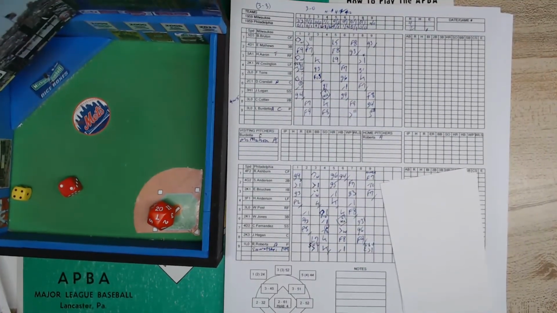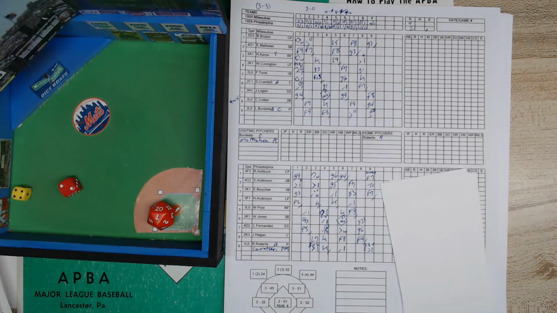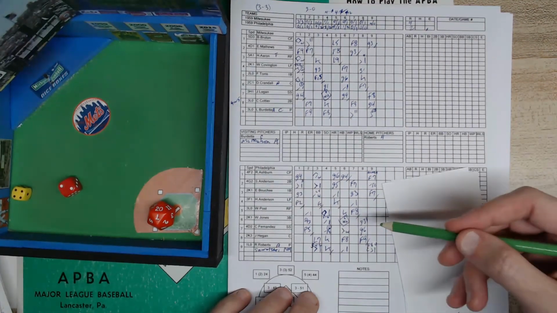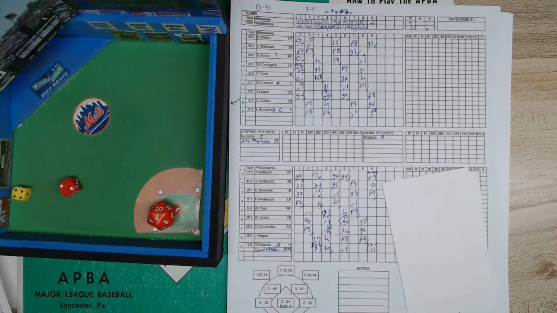So what a game that was. That was a blast. It was a blast. Let's see. I can't find the green. Let me see if I can find another green. There it is. There's another green. Sometimes my cat knocks the pens off the table. All right, so I'm going to use the green here. Let me sharpen it up a little bit. So I'm going to find all the hits.